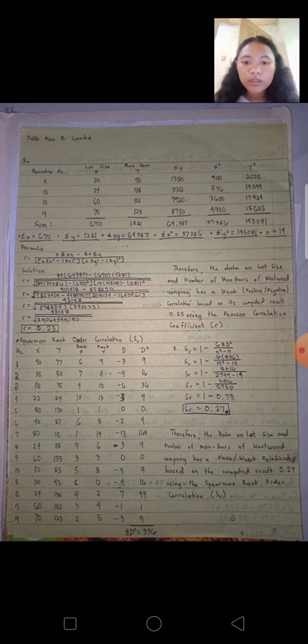Giingon diri nga ang total number sa Pearson side or ang R niya, ang total is 0.25, and 0.25 sa table nga maghatag og correspond nga result or conclusion kay ang 0.25 is nabilong sa weak or walay positive negative correlation between sa ato ang variables in item 2.